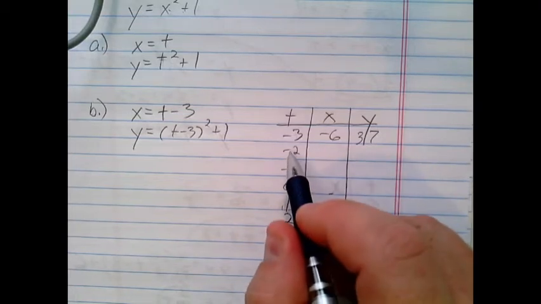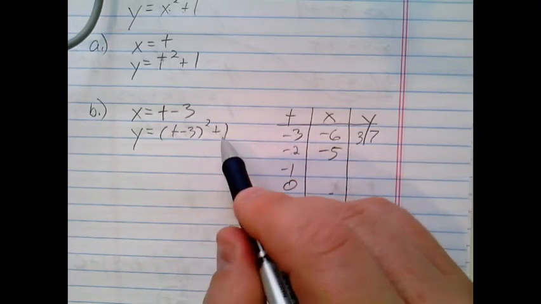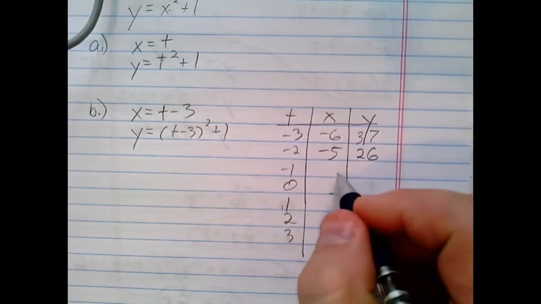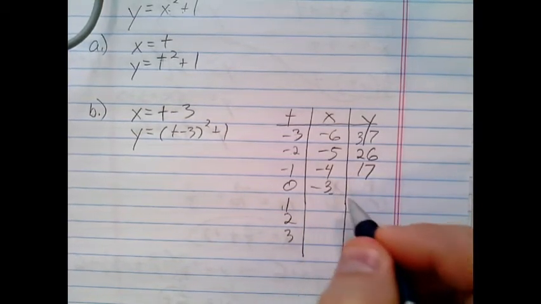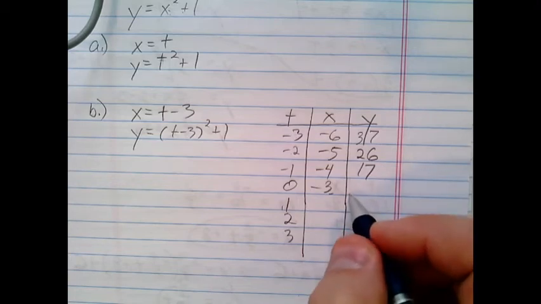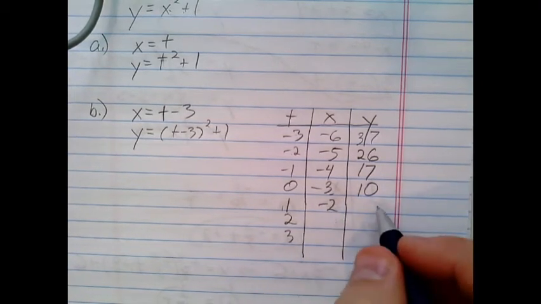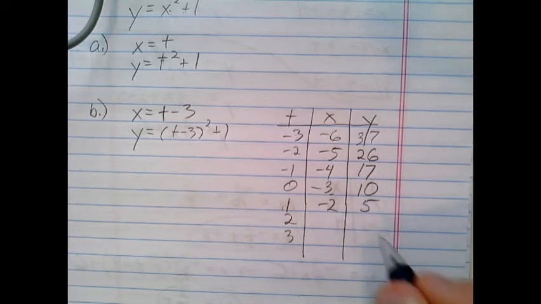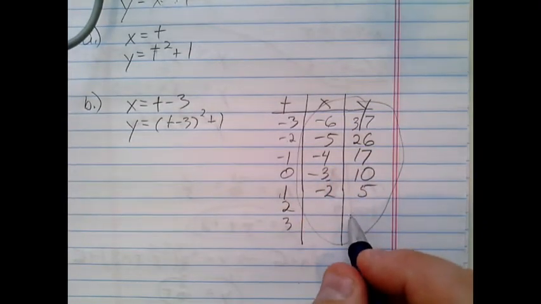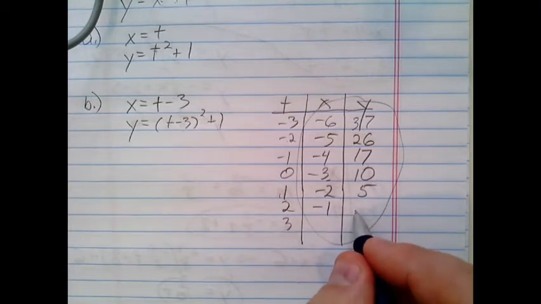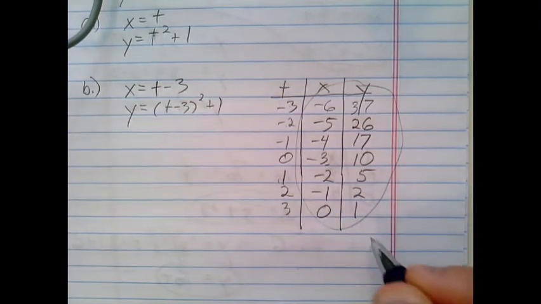Now when t is -2, x would be -5, and y would be -5 squared plus 1, which is 26. And then likewise, when t is -1, x would be -4, y would be 17. When t is 0, x would be -3, y would be 10. When t is 1, x would be -2, y would be 5. All we're doing is generating the ordered pairs that make up that parabola we were just graphing. When t is 2, we'd get -1 and 2. And then finally 0 and 1.